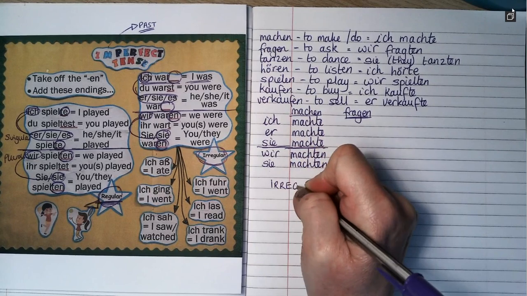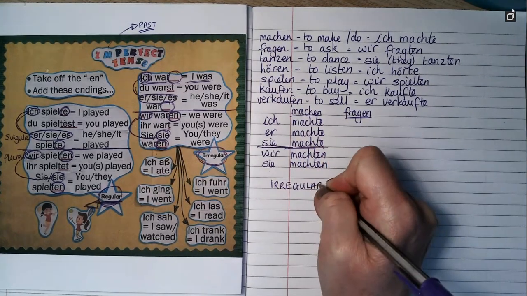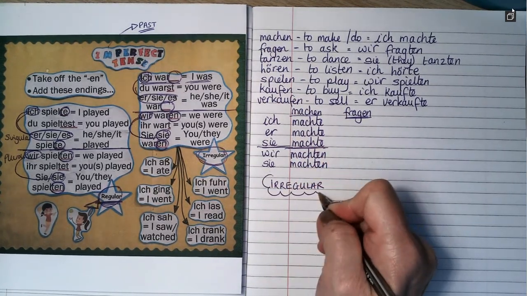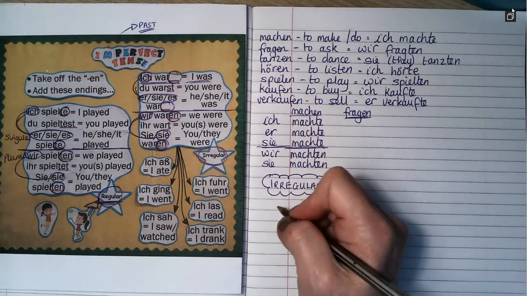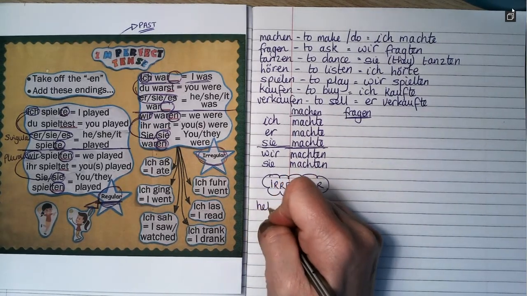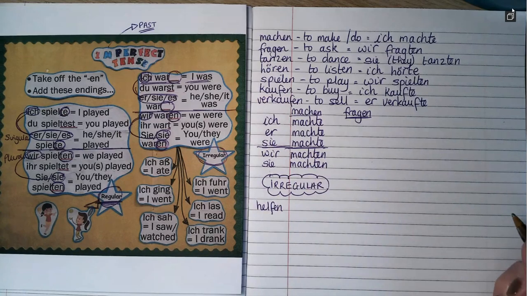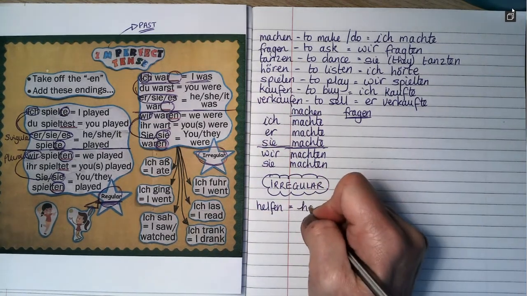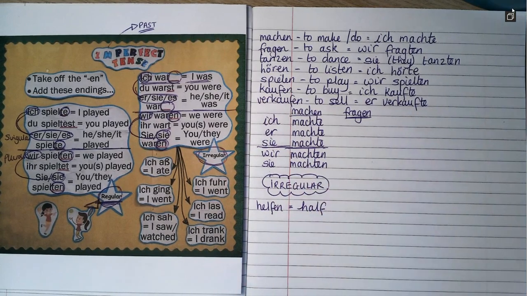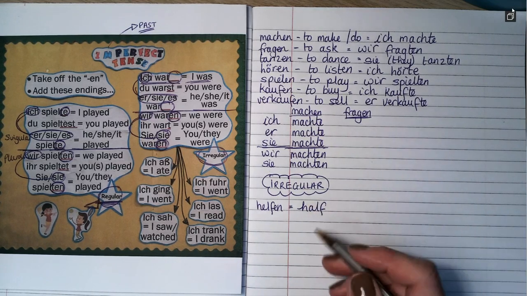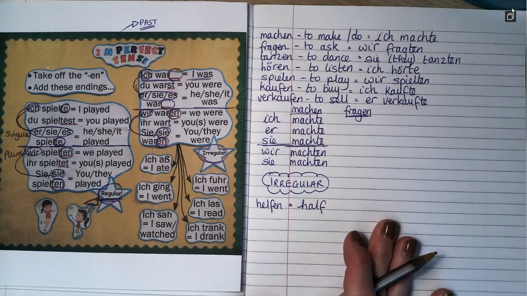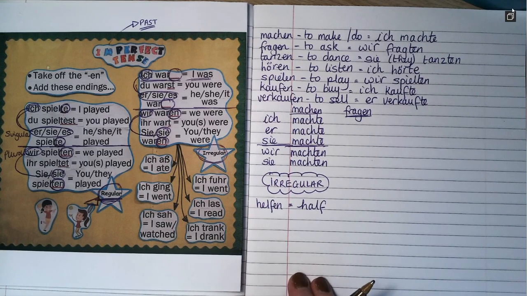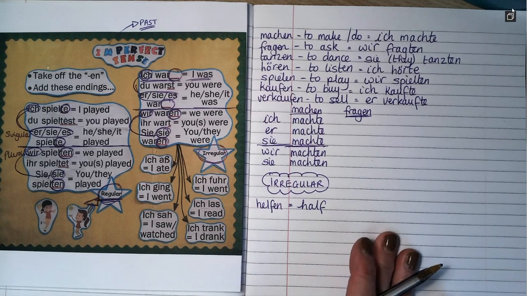So the point is that these basically change and have irregular stems. Okay, so let's look at this one for a start. Helfen. Okay, help. So helfen is to help, but it goes to the irregular of half. Okay, so ich half or wir halfen. Okay, so what I'm going to do is I'm going to give you a list of really useful irregular stems here, and then we'll do some practice with them.